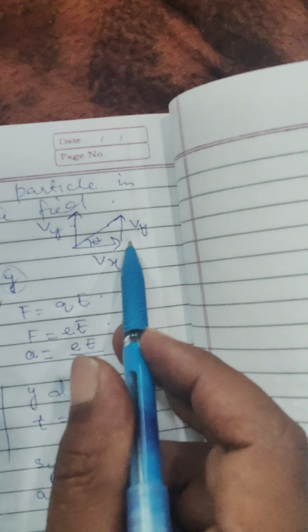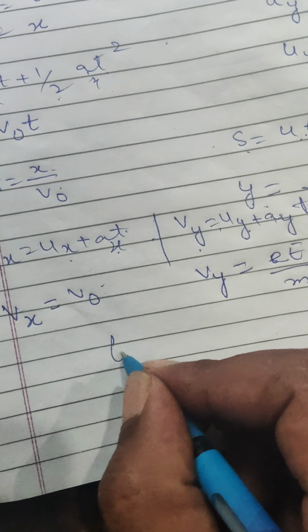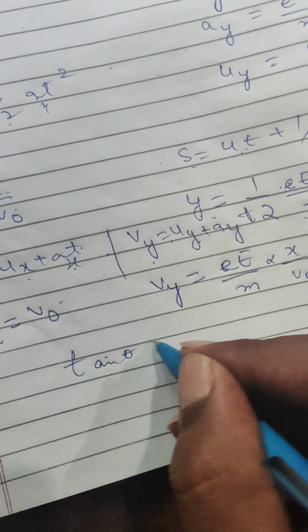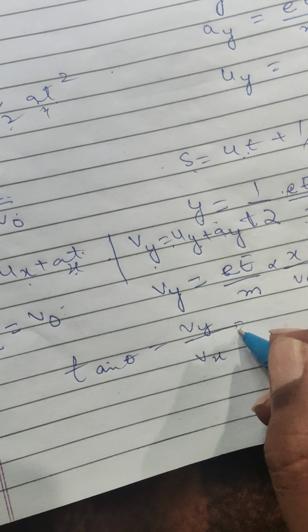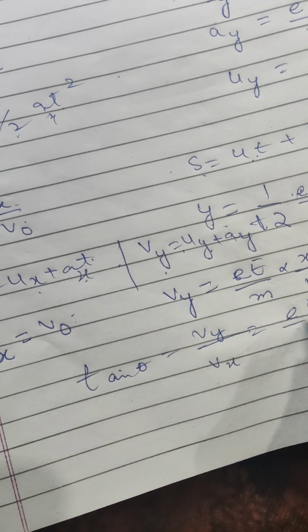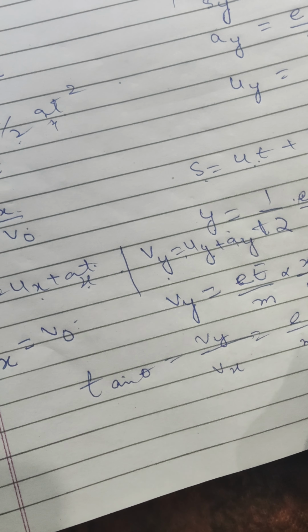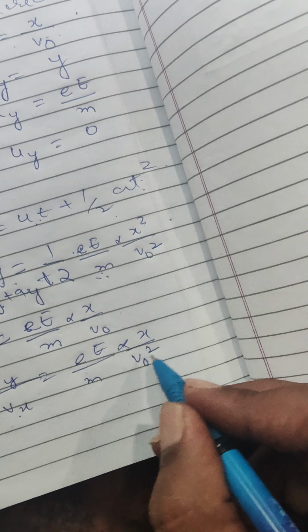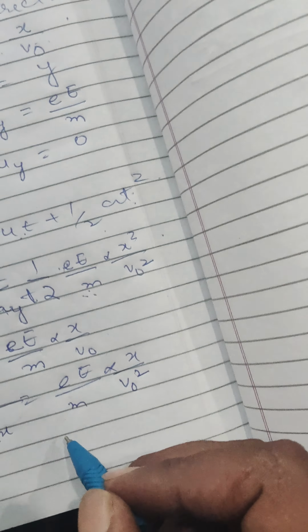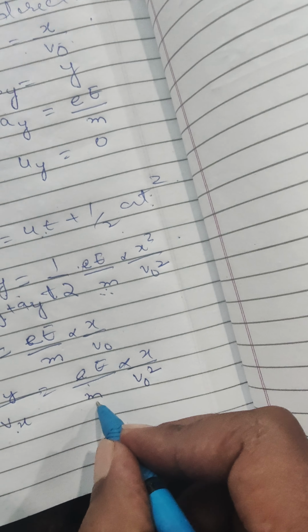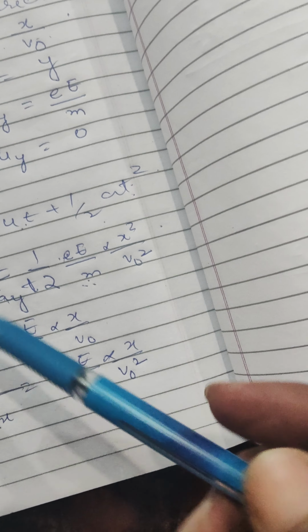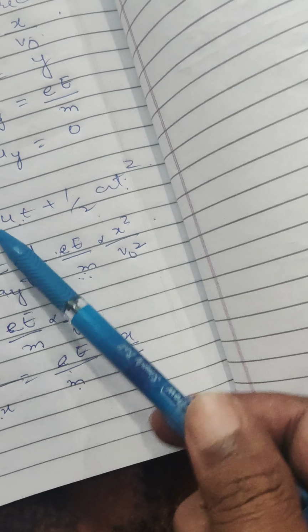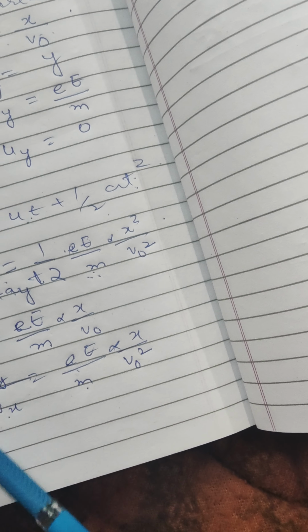So now tan theta is vy upon vx. Vy is eE upon m times x upon v0, and vx is v0, so it will be v0 square here. Now this tan theta, the angle at which it emerges, also depends upon the charge upon mass ratio. So these are the two things we got: one is the deflection, and the other is the angle at which it emerges.